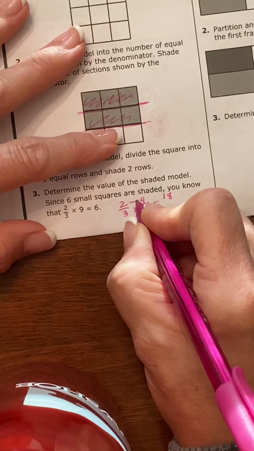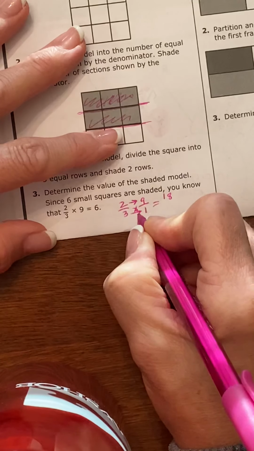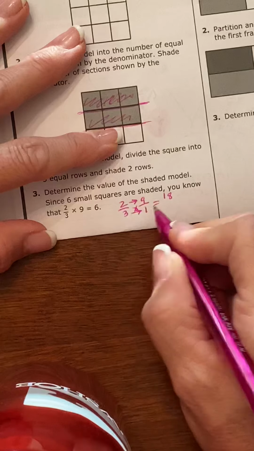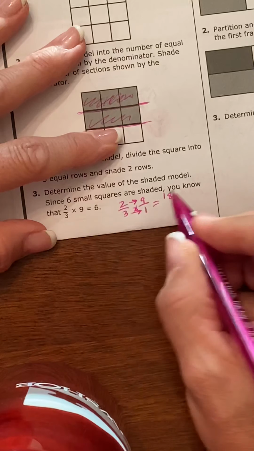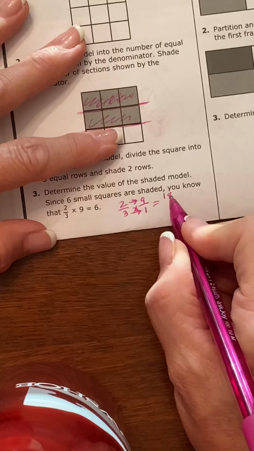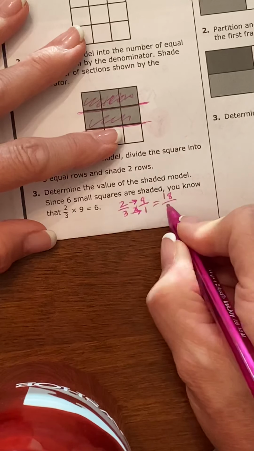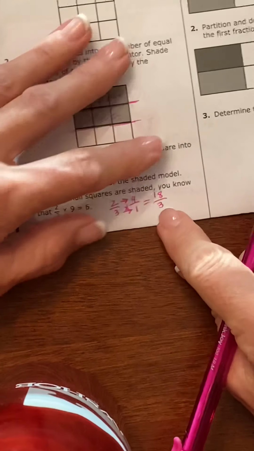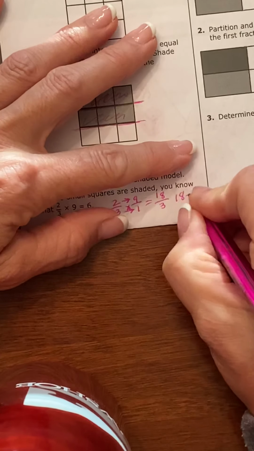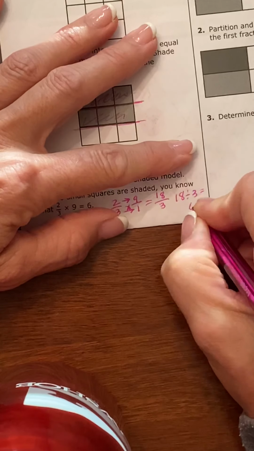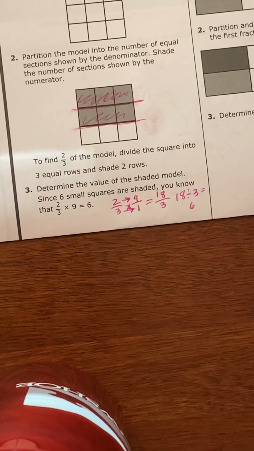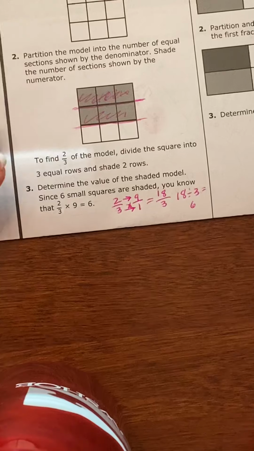We're multiplying across. Pow, pow. They look like arrows that shoot across. That's why I say pow, pow. You multiply. 2 times 9 is 18. 3 times 1 is 3. We know this as a division sentence, which is 18 divided by 3, which is equal to what? 6.